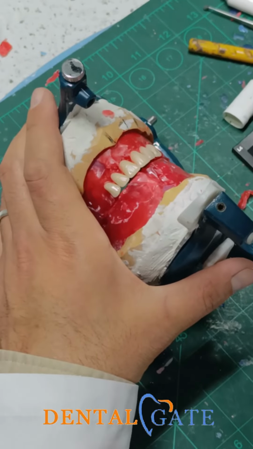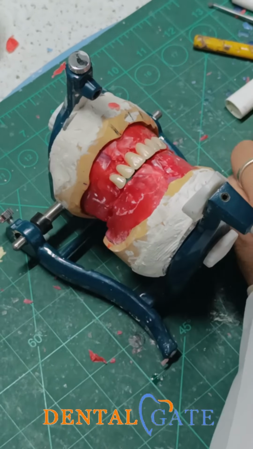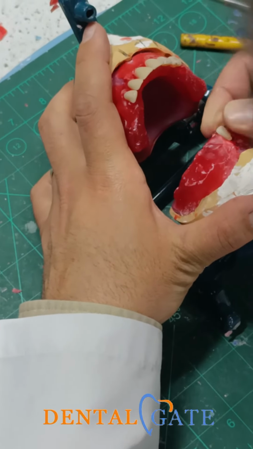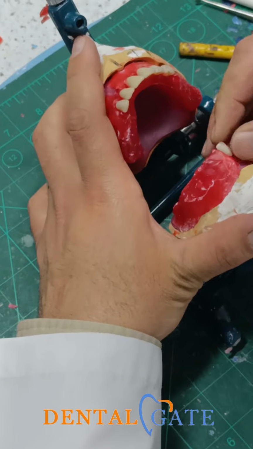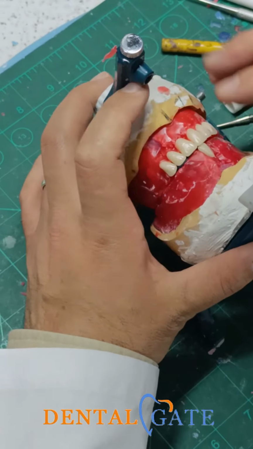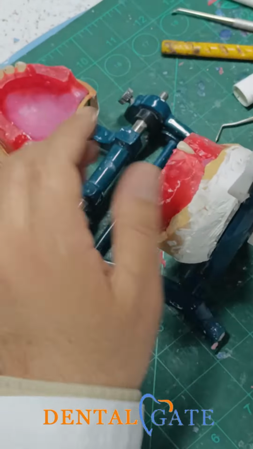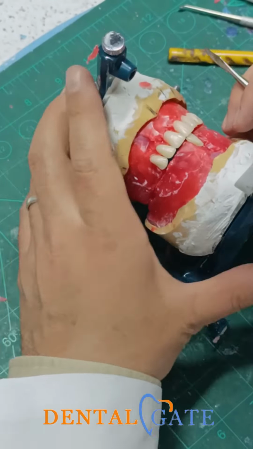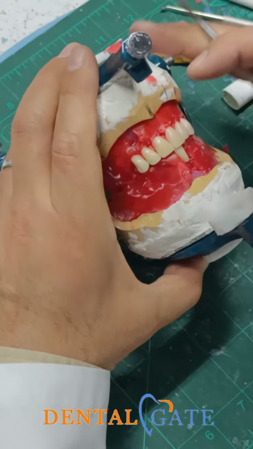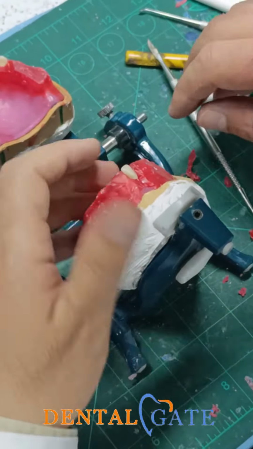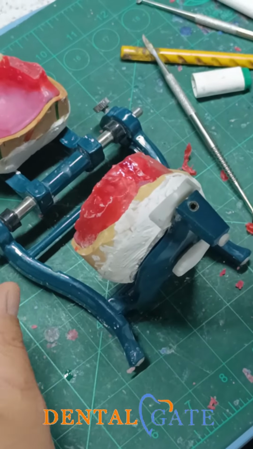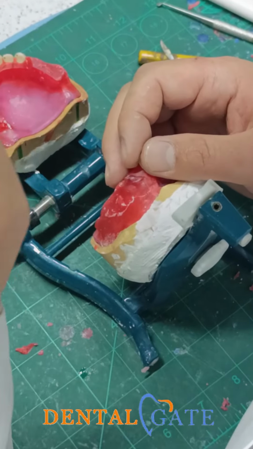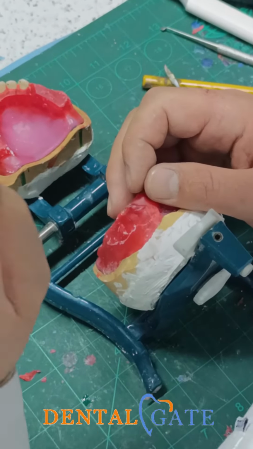For the first lower teeth, I will evaluate the midline. Just put it here in the proper position to evaluate the midline. So the midline seems good. Make another deviation in the lower teeth to make the midline more correct. Now this is the position of your tooth, okay? Now what I need is to place the central incisor in the proper position, in accordance with the criteria.